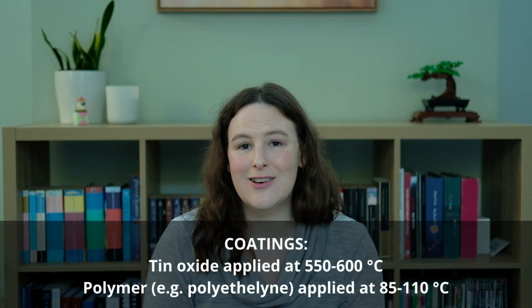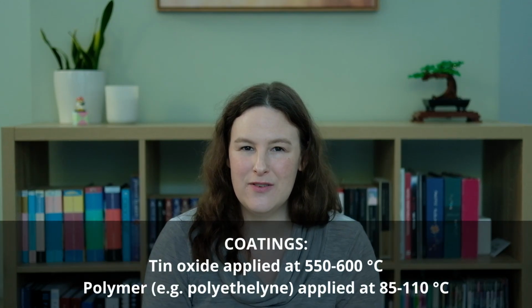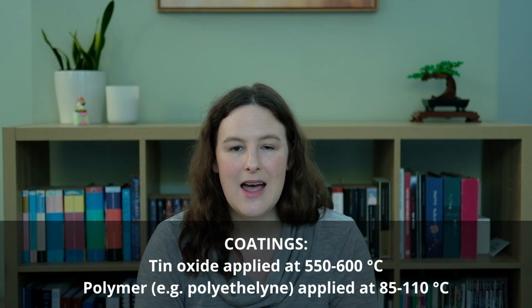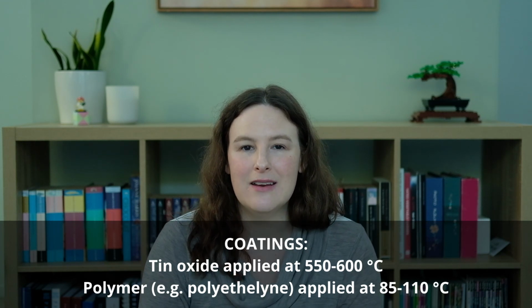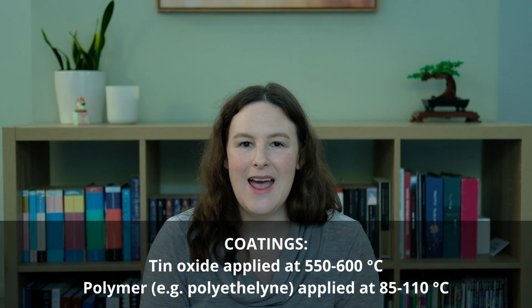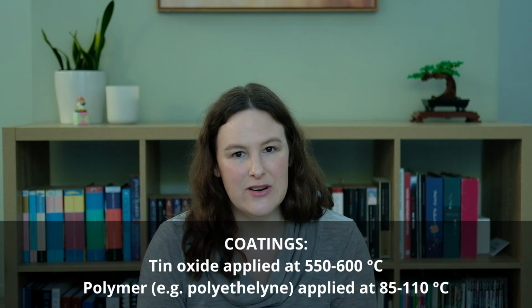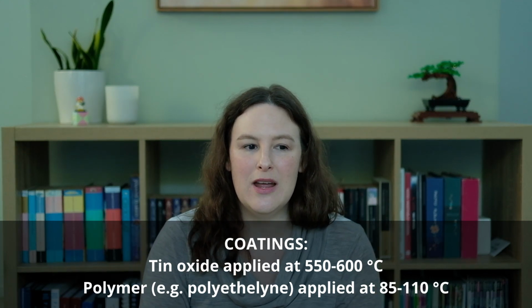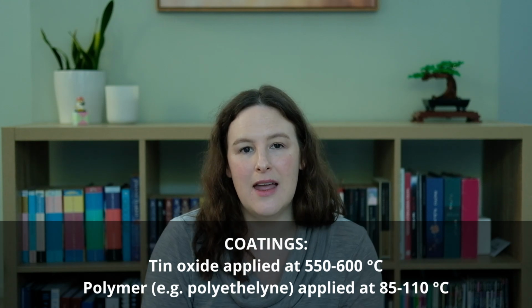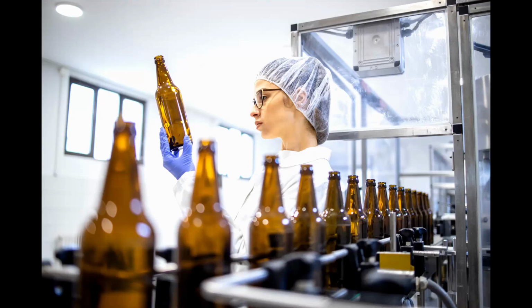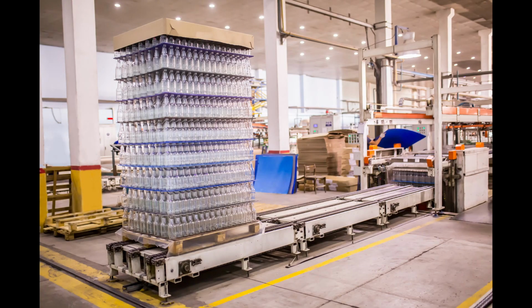A tin oxide coating is usually applied at 550 to 600 degrees Celsius, and then a polymer coating, for instance polyethylene, at 85 to 110 degrees Celsius to enhance mechanical strength and resist transit abrasion. Following a final inspection, the bottles are packed, palletized, and shrink-wrapped and dispatched to beverage manufacturers.